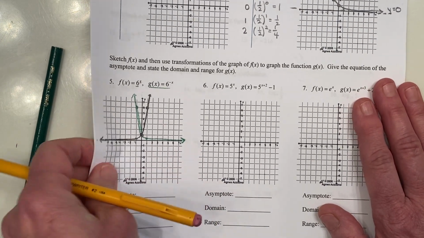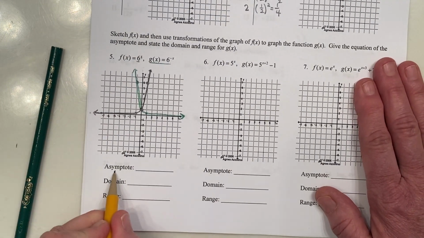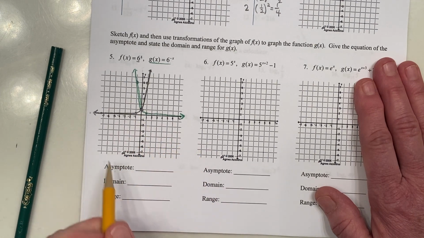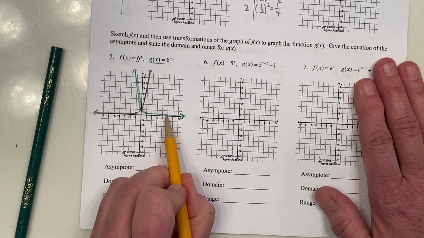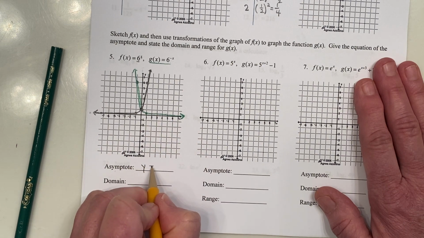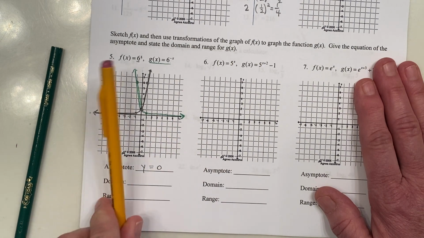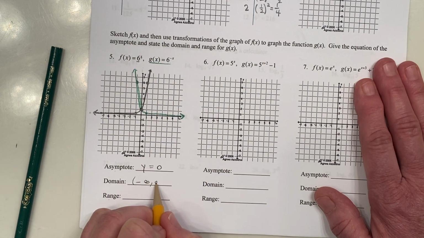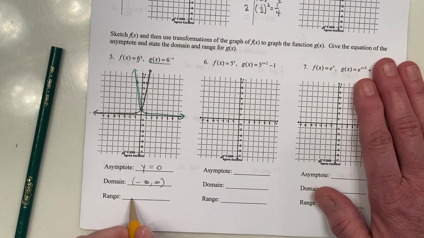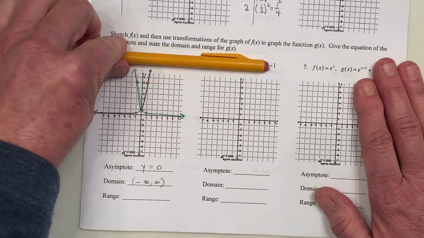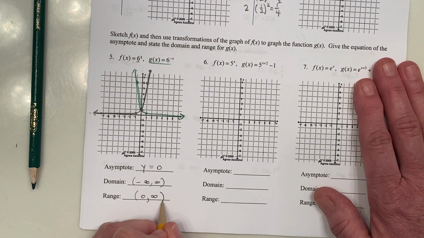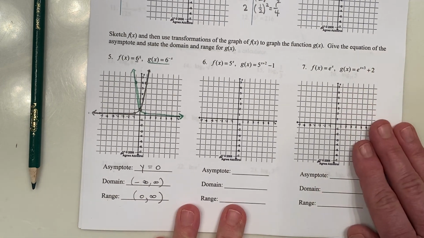We're asked to report the asymptote, domain, and range for g of x. So for the g of x function, we have a horizontal asymptote at y equals 0. The domain for the g of x graph is all real numbers, negative infinity, positive infinity, and the range is going to be from 0 to infinity. Okay, number 6.